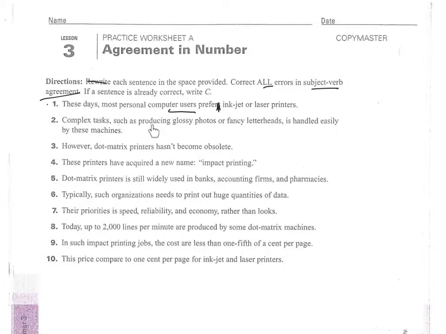complex tasks such as producing glossy photos or fancy letterheads is handled easily. Okay, so what's the subject? Subject is tasks. What's the verb? You have a helping verb, right? Is handled. So match the helping verb to the subject. Tasks is? Tasks is? No. Tasks are. So we need to correct that one. Tasks are. And that is how you do that. Subject-verb agreement.